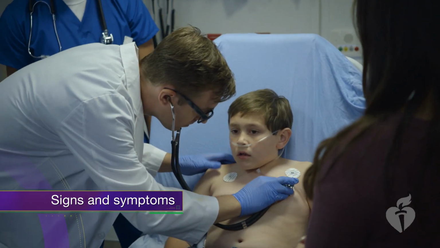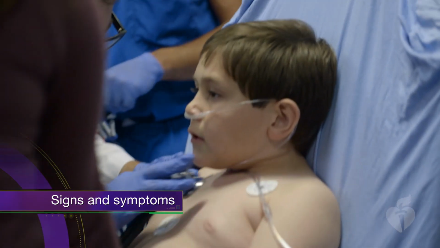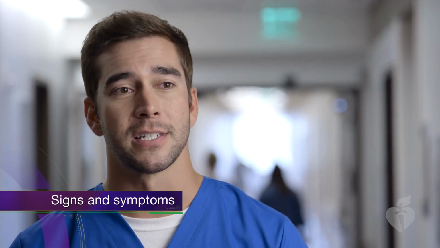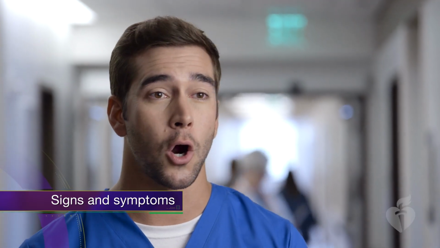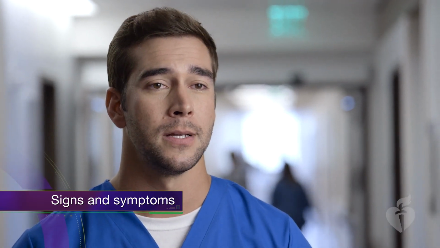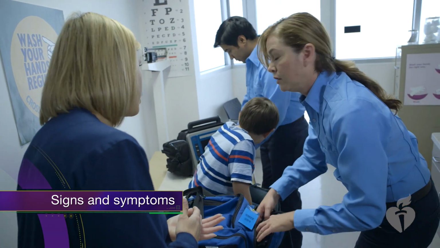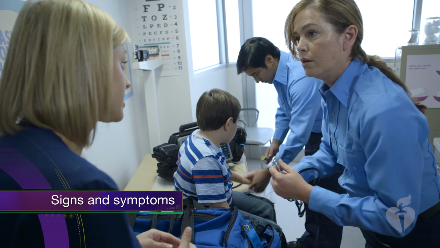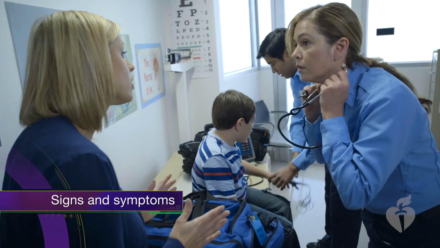A sign is an observation that you, as a healthcare provider, make when assessing a patient, like the patient is wheezing. Examples of these signs include tachypnea, tachycardia, or diaphoresis. A symptom is a problem or complaint that the patient or the patient's caregiver reports to you, such as shortness of breath, abdominal pain, decreased appetite, or headache.